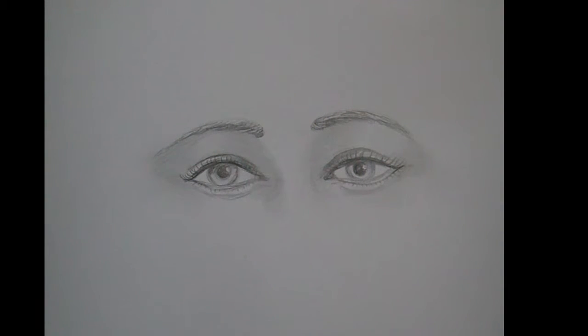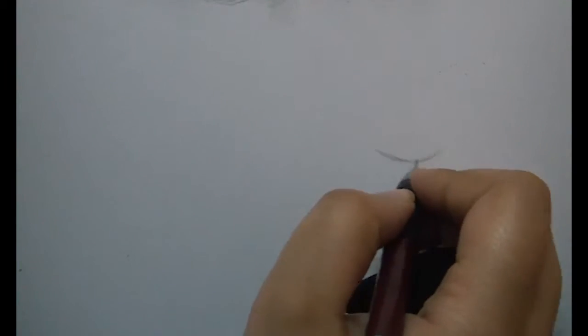Now let's go and draw the eyes from a down view.